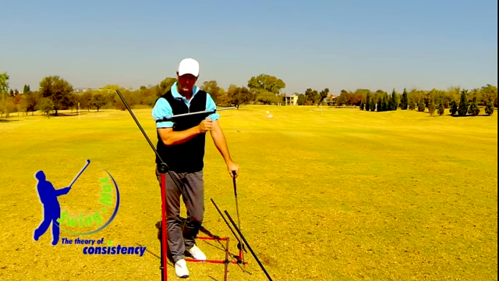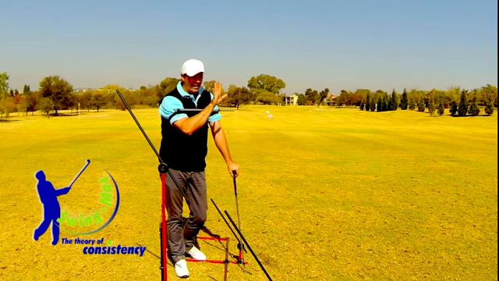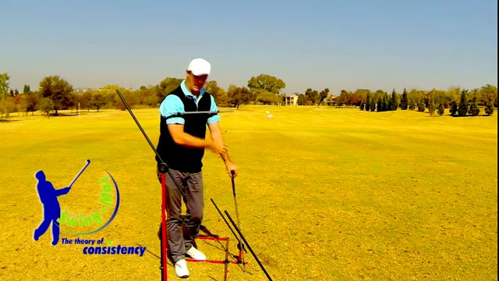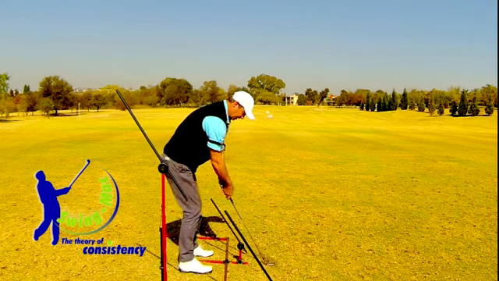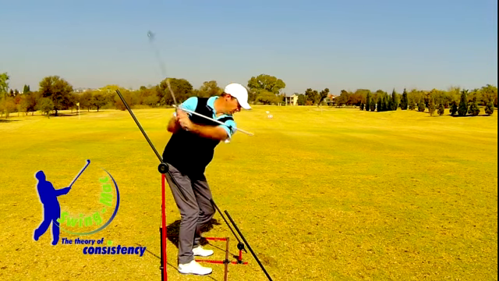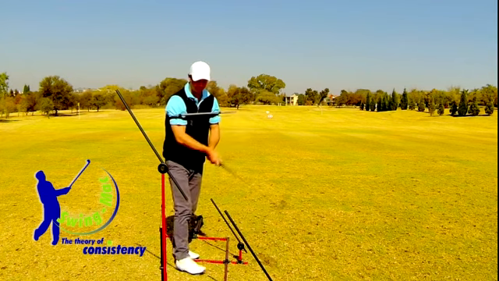That's why it's so important to clear your mind before you hit the next shot. You cannot be thinking, I'm fighting the draw or I'm fighting the fade, I'm fighting left side of the course, I'm fighting right side of the course. You've got to clear your mind and let everything just unfold naturally. As it was going back, you let it unfold naturally as you swing down.